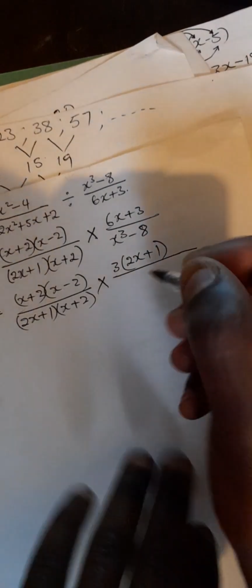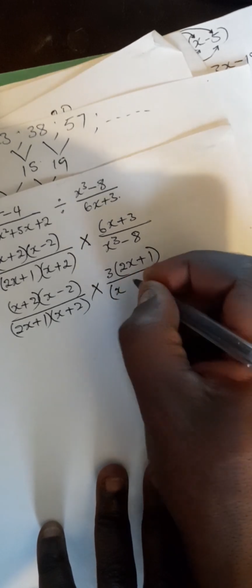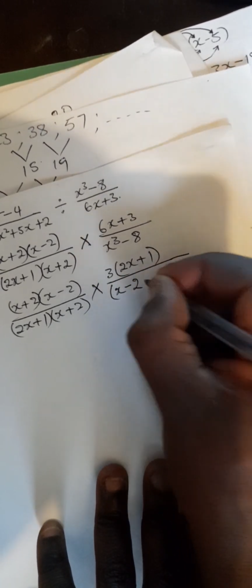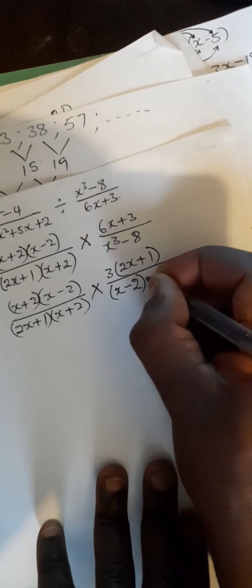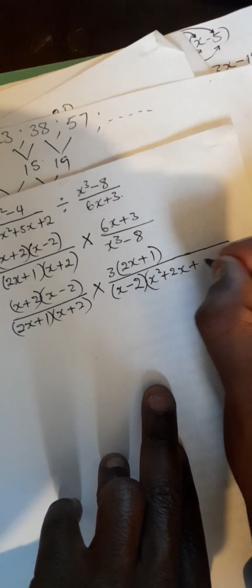So the denominator can be written as x minus 2, right? x cubed divided by that, it's x squared plus 2x plus 4.